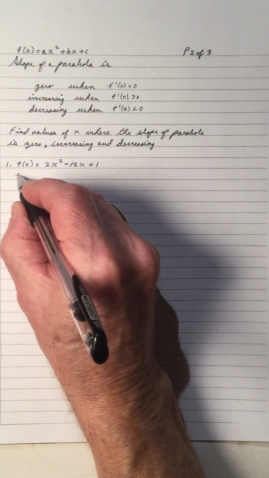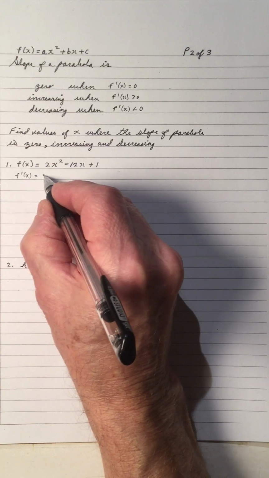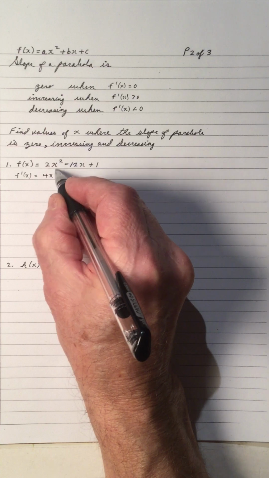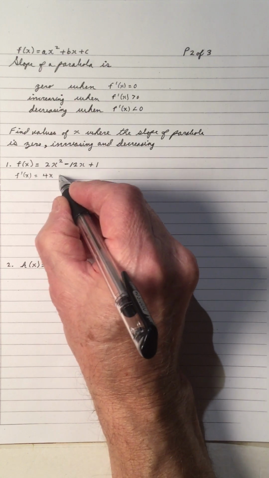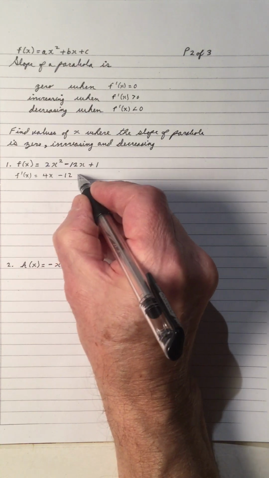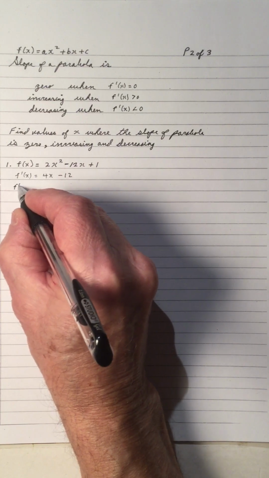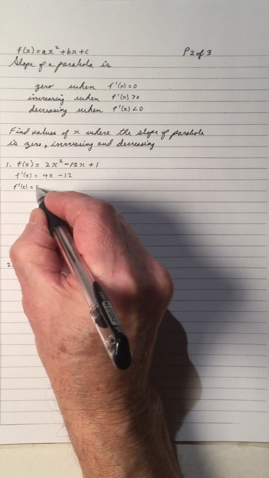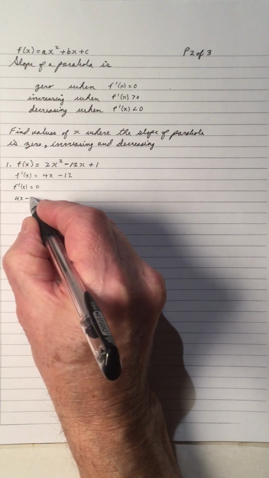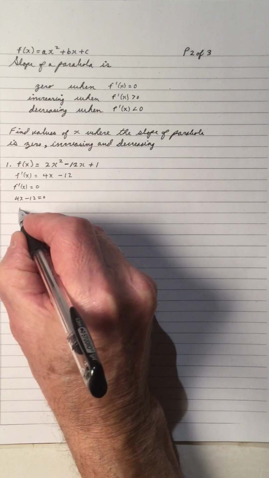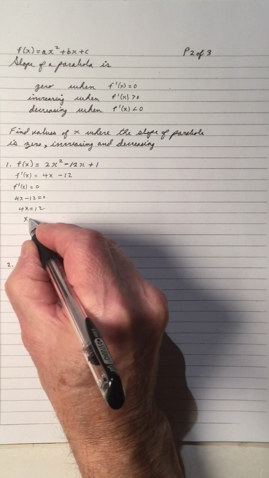So let's do the derivative. f prime, the derivative, is 2 times 2 is 4, and the exponent decreases by 1, so 2 goes down to 1. And this is linear, so it's a negative 12. This is a constant, so 0. So if f prime x equals 0, that means the slope of the parabola is 0, so 4x minus 12 is equal to 0. So 4x equals 12, divided by 4, x equals 3.